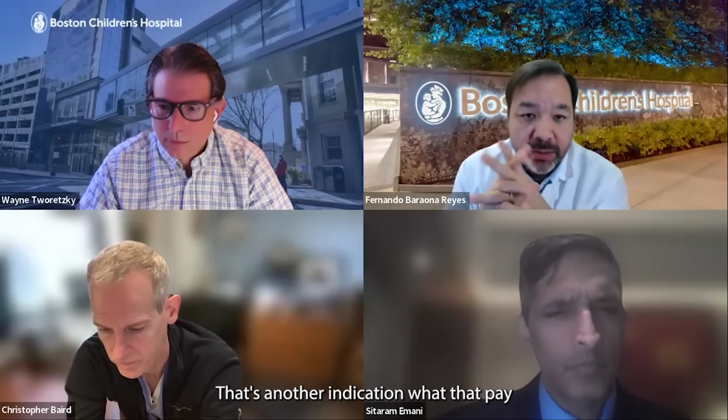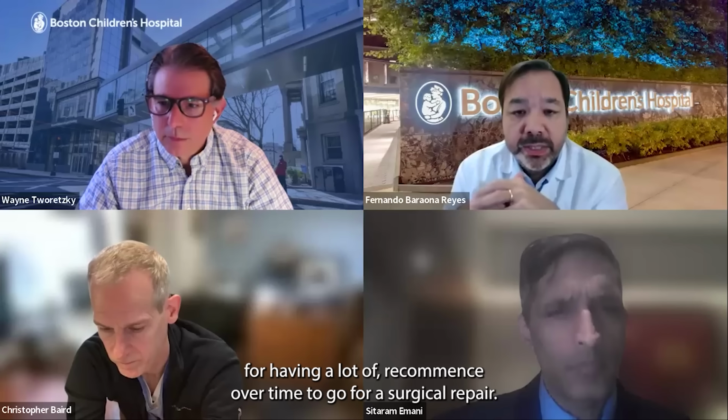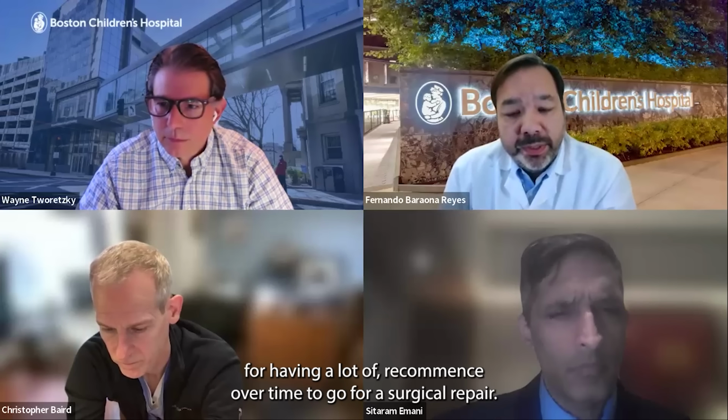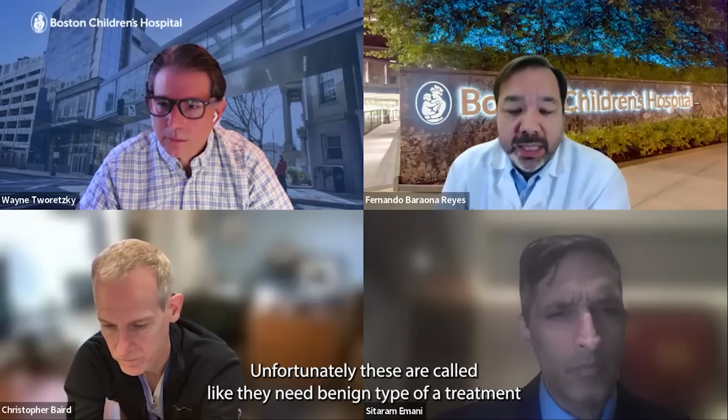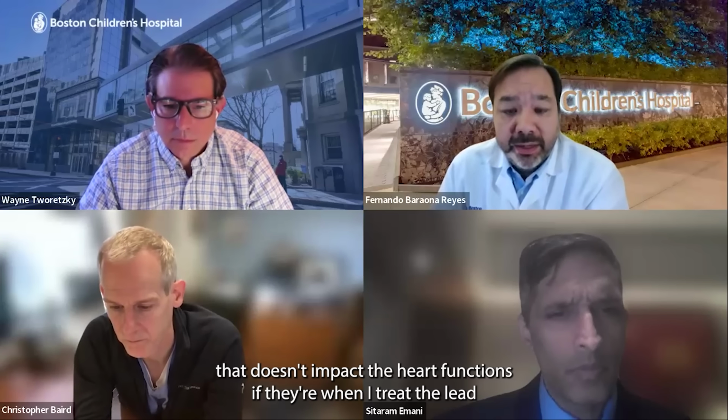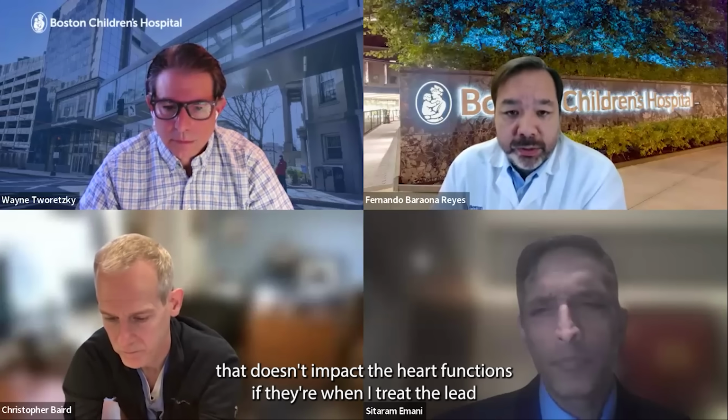There's another indication for going to a surgical repair, when a patient is having a lot of arrhythmias over time. And fortunately, these are called benign types of arrhythmia. It doesn't impact the heart function if they're treated at the right time.